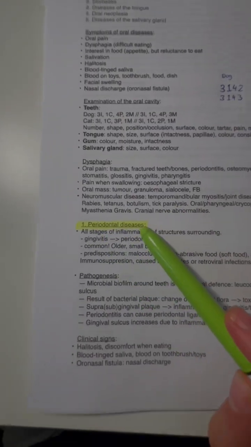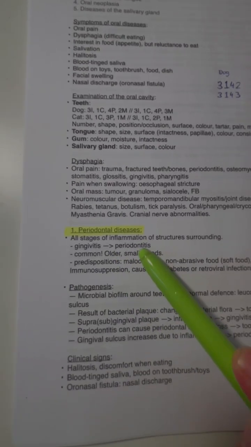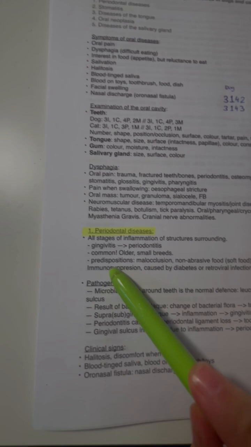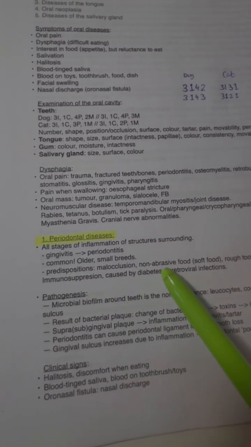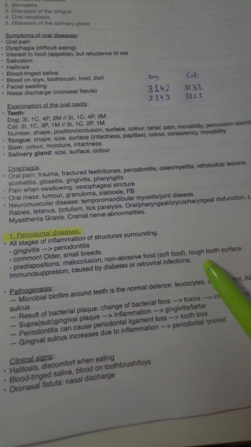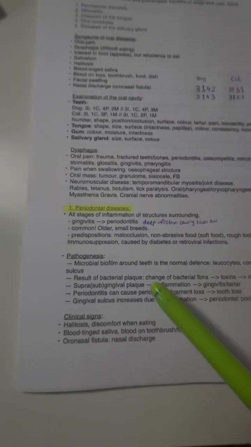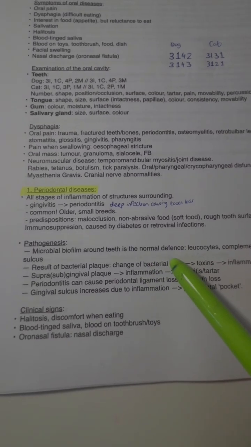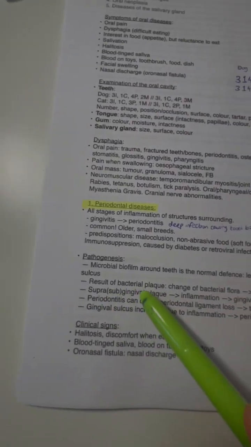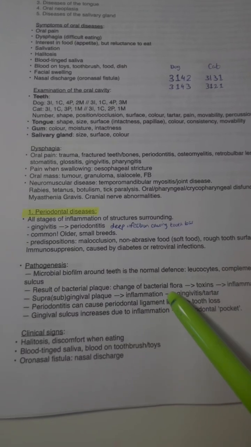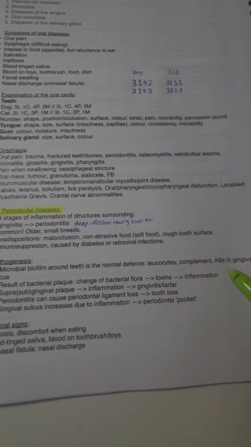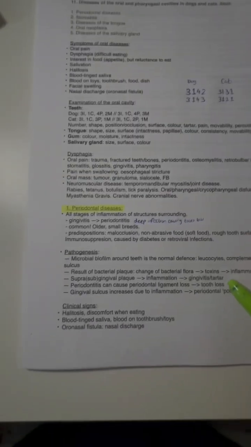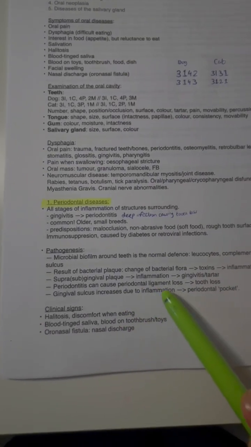So periodontal diseases. Gingivitis can become periodontitis. It's common in older, small breeds. What can predispose an animal to this are malocclusions, non-abrasive food, such as soft food, and a rough tooth surface. So basically, teeth normally have a microbial biofilm surrounding the tooth, and it's a normal defense for the teeth. But bacterial plaque can cause a change of the bacterial flora, which leads to toxins and inflammation. This inflammation can lead to gingivitis and tartar. This can cause a loss of the periodontal ligament, which can lead to tooth loss.